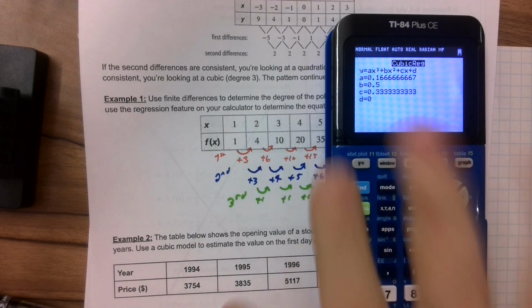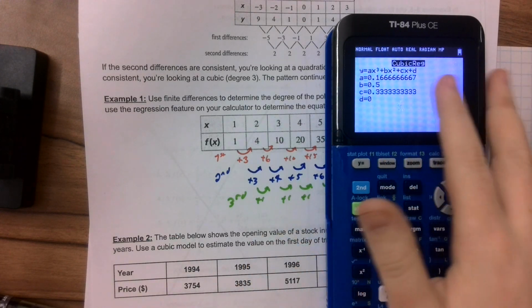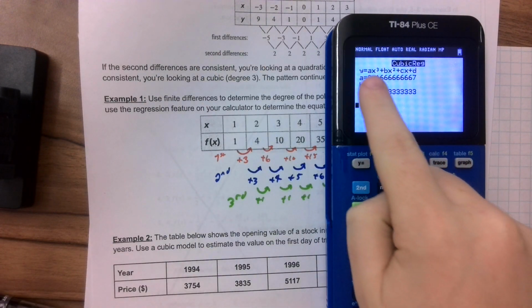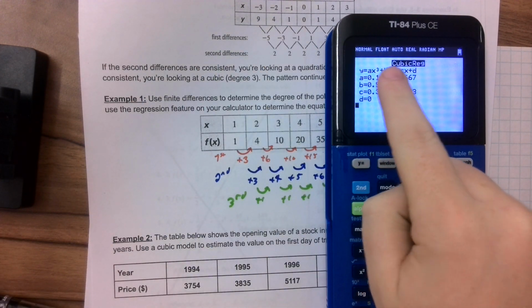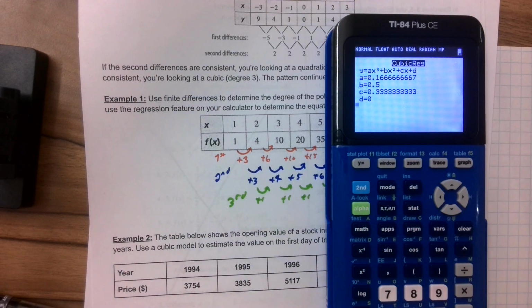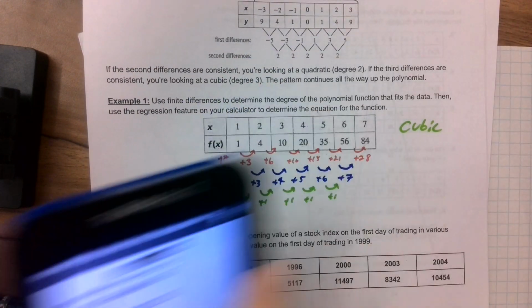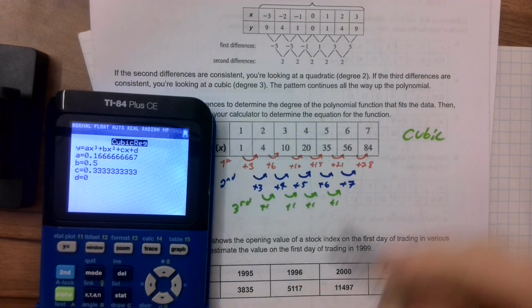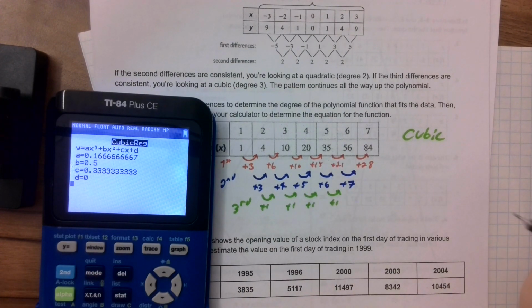A little bit weird. Couple things to notice here. We don't just have an A value, a B value, a C value. We have an A, B, C, and D. And the form of the cubic they give us is that it's ax cubed plus bx squared plus cx plus d. We want to write our polynomial in this form, just replacing A, B, and C with numbers.